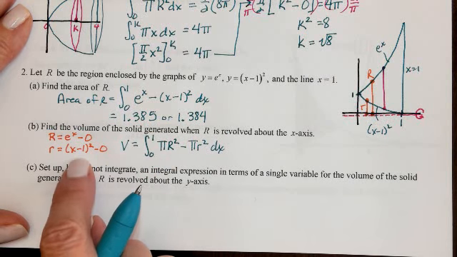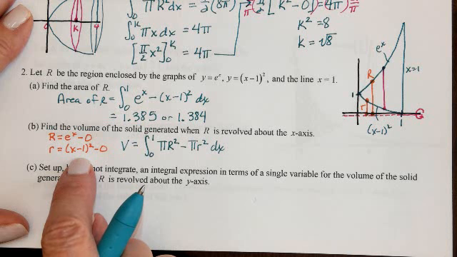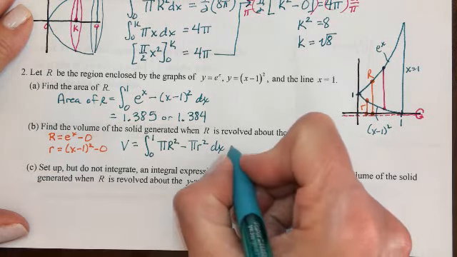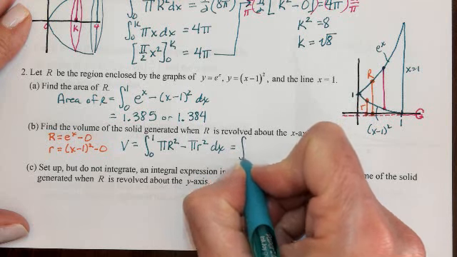Since I named big R and little r, I don't have to rewrite this using the e to the x and the (x minus 1) squared. However, it's going to be tricky to be careful if you don't rewrite it, because you might get a little confused.